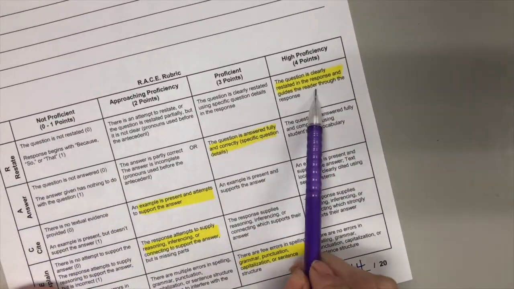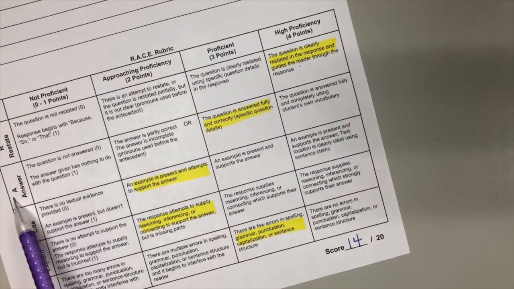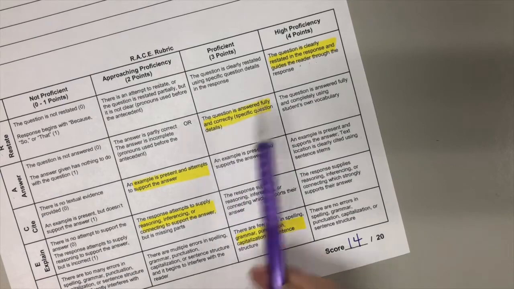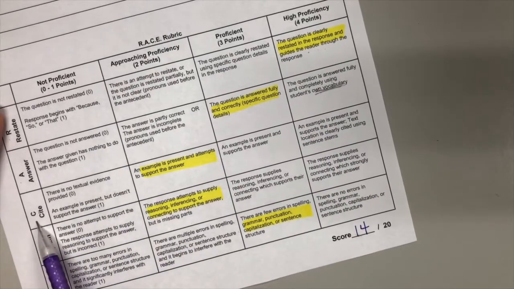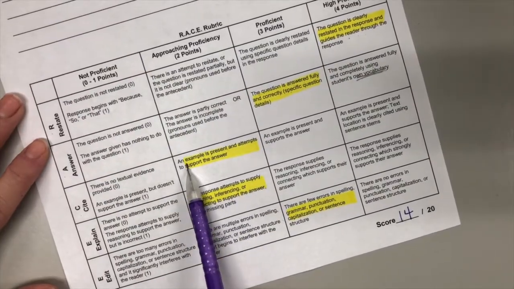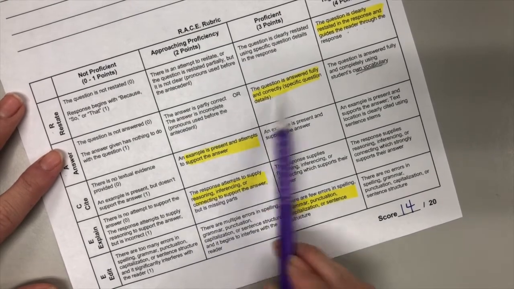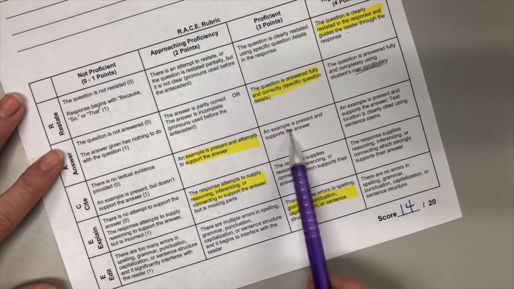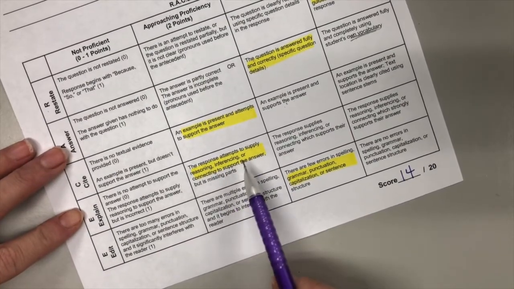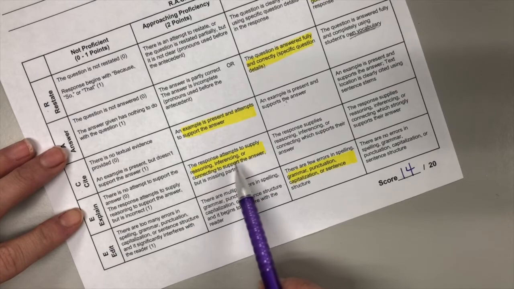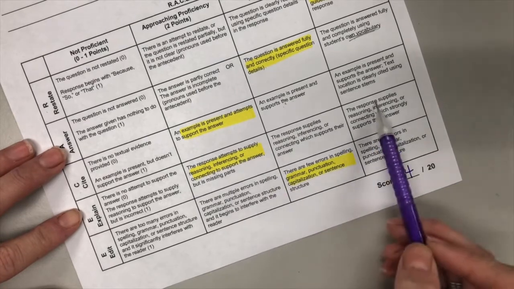Now, for R, restating the question, I got a 4, which means I did it perfectly, nothing to repair. For the answer, the question is answered fully. To move it from a 3 to a 4, I'd have to use my own vocabulary in my answer. Citing, I cited an example from the text, but it didn't quite support my answer. In order to move this, I gotta get a better example from the text. Same with my E. This evidence proves, well, my evidence must not have been good enough, so then my explanation wasn't either. These would be the two biggest areas.